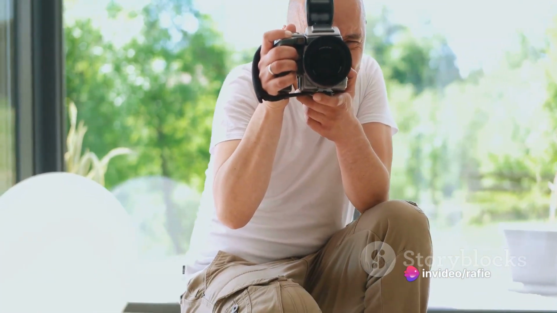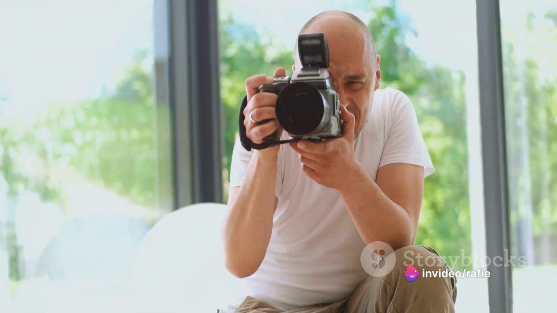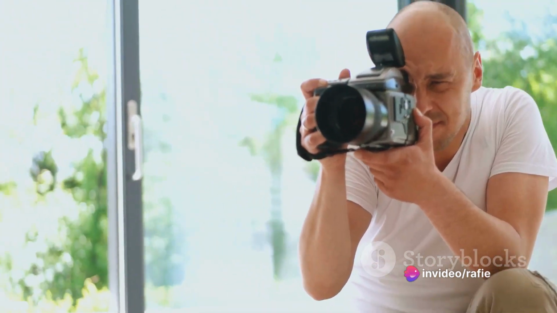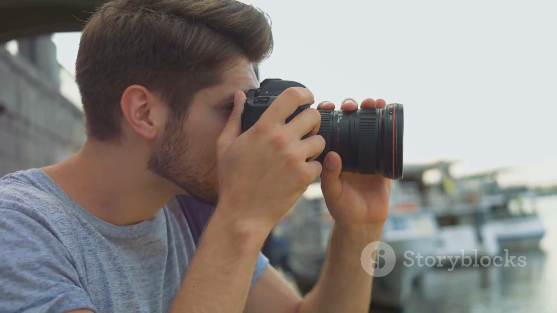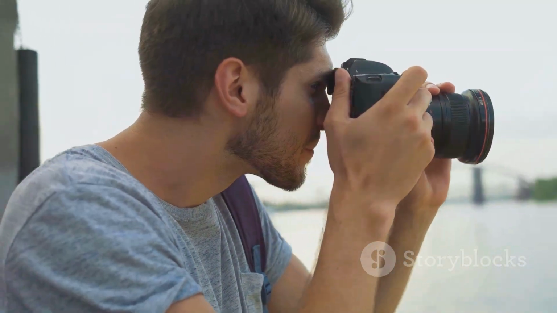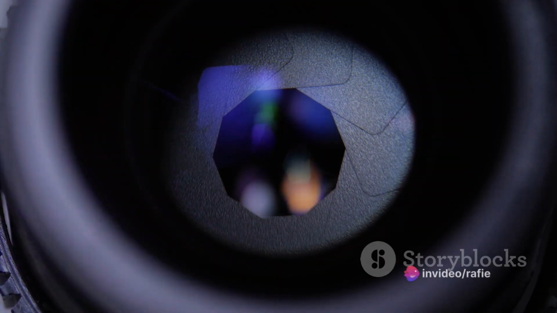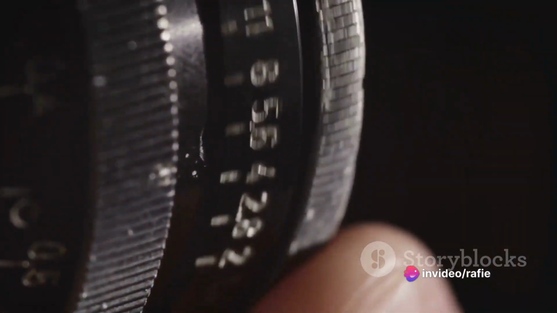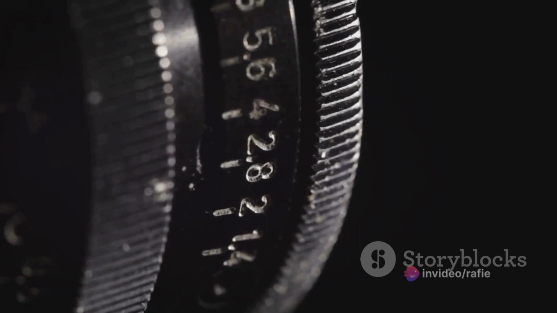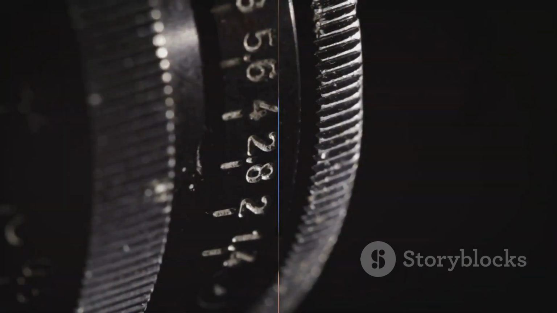Just as a musician must understand his instrument, a photographer must understand the aperture. It's more than a mechanical function, it's an artistic choice, a decision that can dramatically change the story your image tells. Remember, the size of your aperture is key to controlling the depth of field. It's your gateway to the world of light, depth, and focus, a critical component in the art of photography.